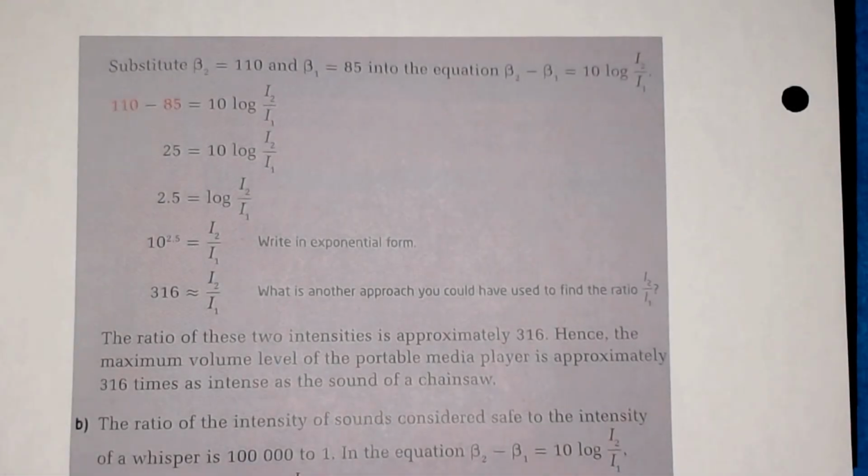Now you take the values that you know. Keep in mind that your I2 over I1, we actually don't know those values. We're looking for the ratio. How many times greater is the sound in the headphones than the lawnmower? So we have 110 minus 85 is equal to 10 log I2 over I1.